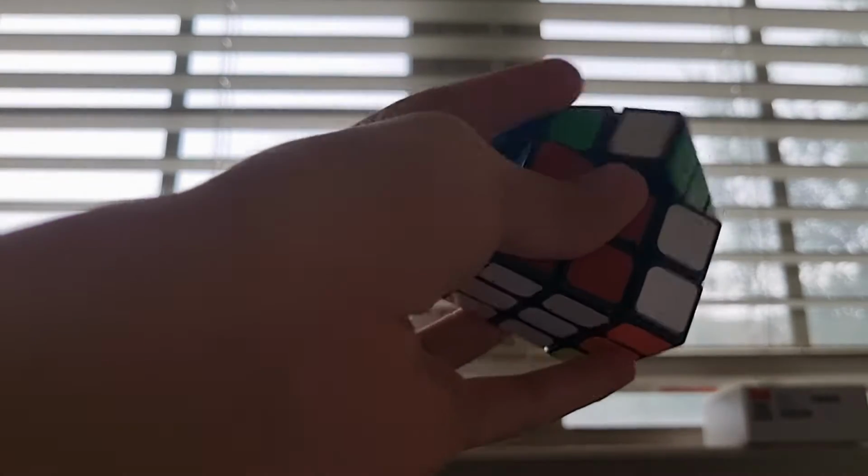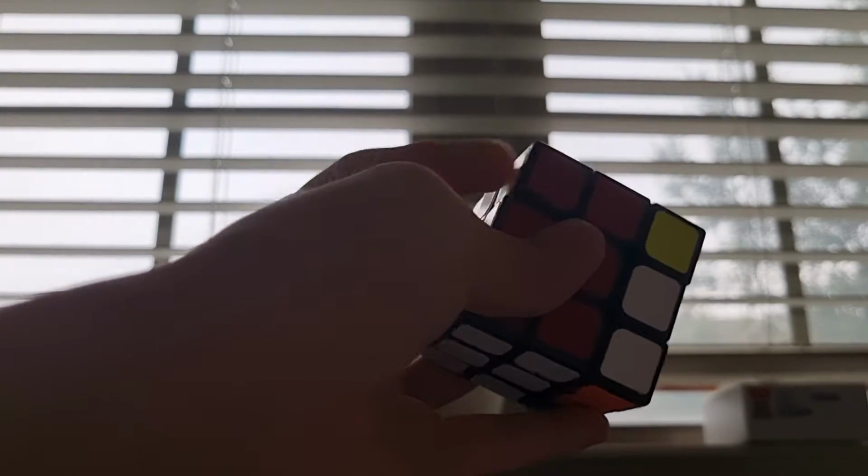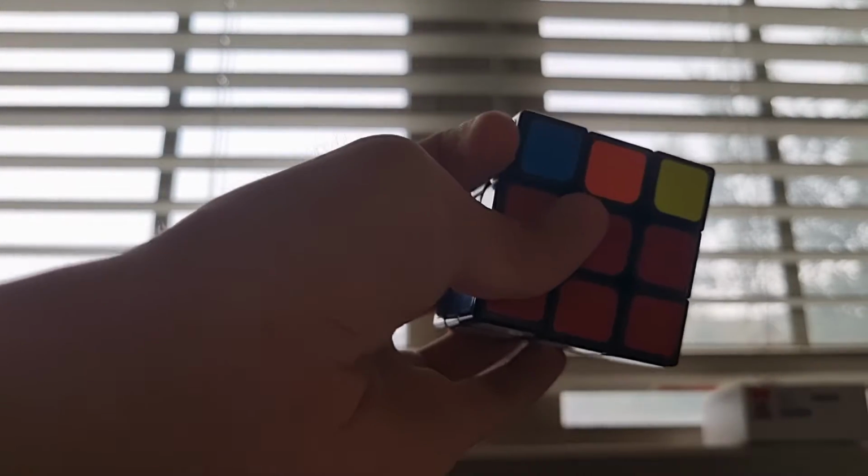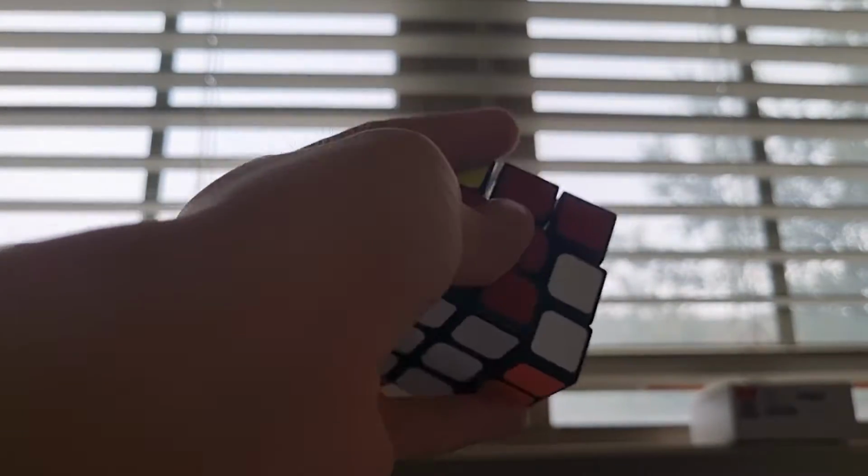Okay, so now let's look around the cube. So now we see that we have the second soon case that I talked about, right? Okay, so what we do is R, U, R prime, U, R, U2, R prime. And then do a U2. It gets into the first soon case. R, U, R prime, U, R, U2, R prime.